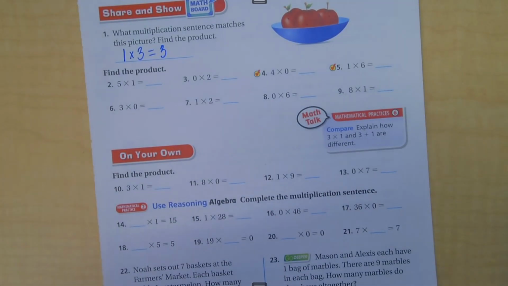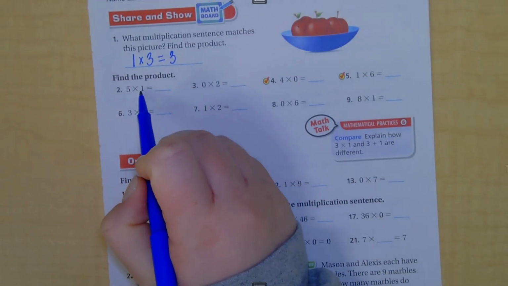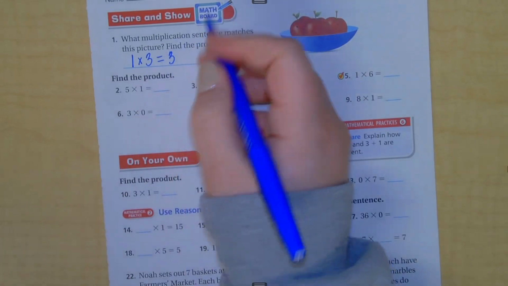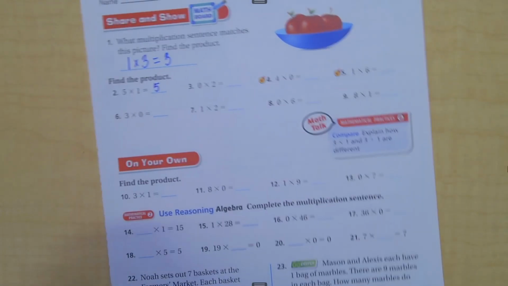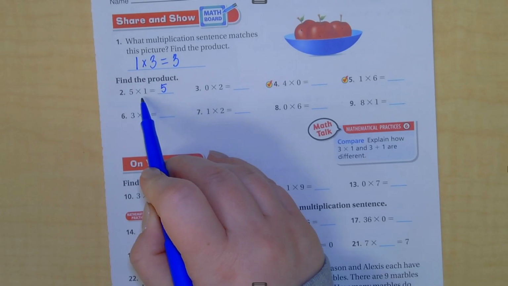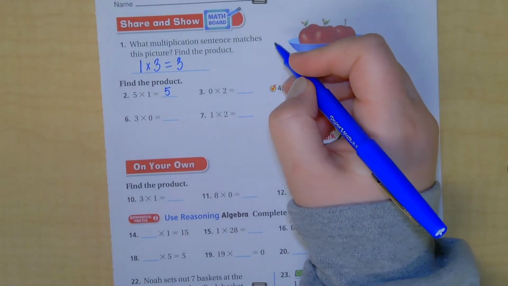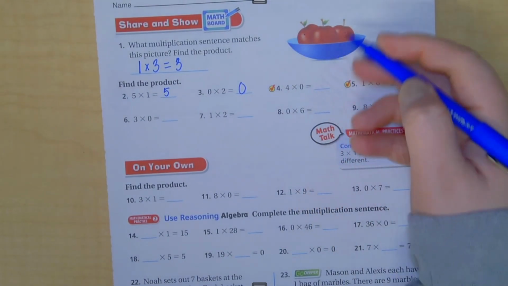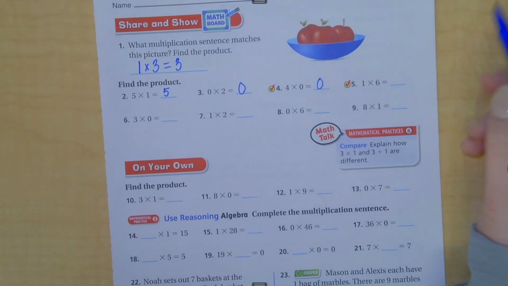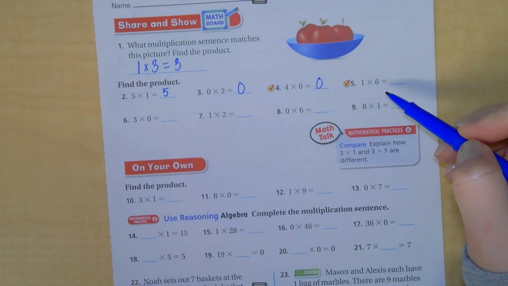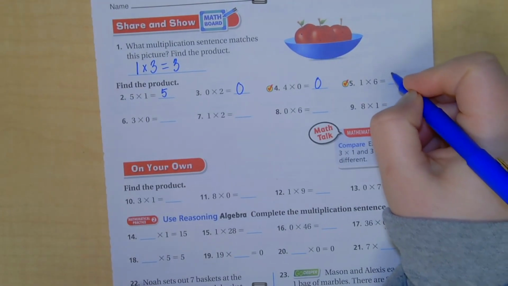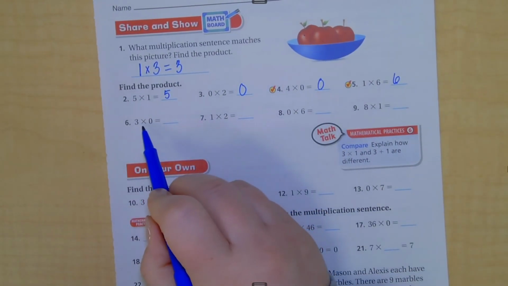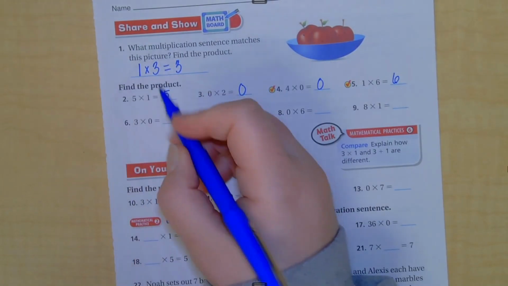Okay, let's do this. Ready? Watch how much fun this is. 5 times 1, it's 5. If you have 5 groups of 1 apple, you still have 5 apples. 0 times 2, any number times 0 equals 0. 4 times 0, any number times 0 equals 0. 1 times 6, any number times 1 is that number. 3 times 0, any number times 0 equals 0.